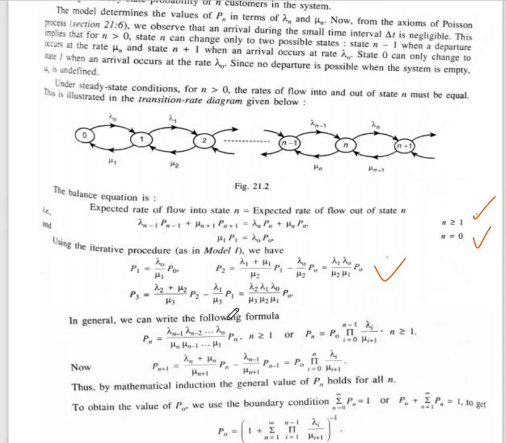Similarly we can find P3, that is lambda 2 plus mu2 upon mu3 into P2 minus lambda 1 upon mu3 P1, which, by using the values of P1 and P2, can be written as lambda 0 lambda 1 lambda 2 divided by mu1 mu2 mu3 into P0. In this way we can find the balance equations or steady state probabilities P1, P2, P3, P4 and so on.